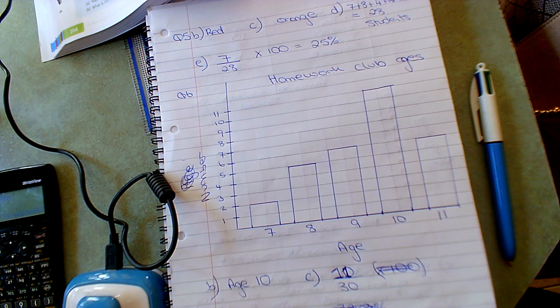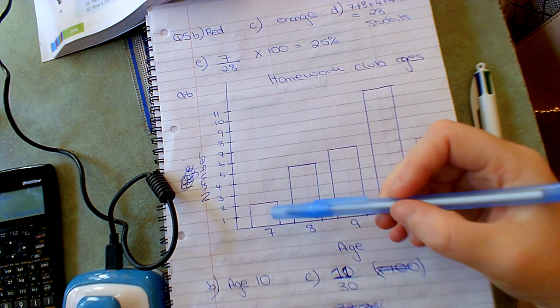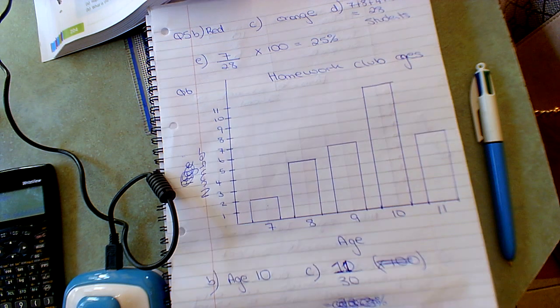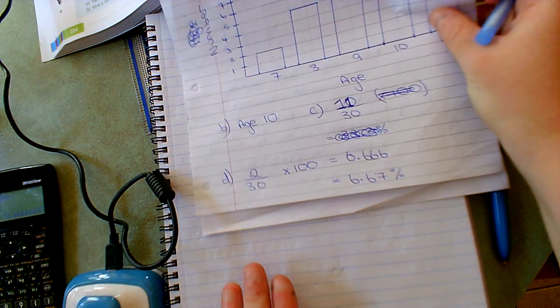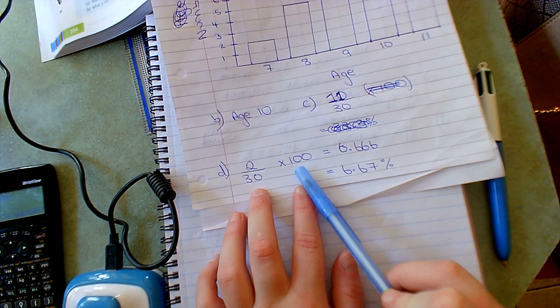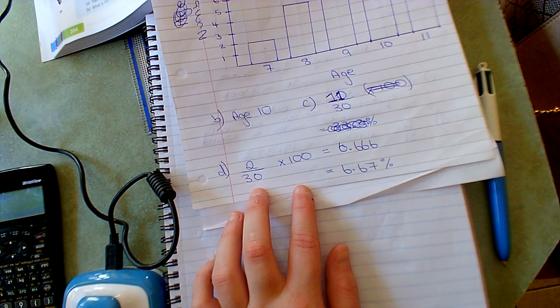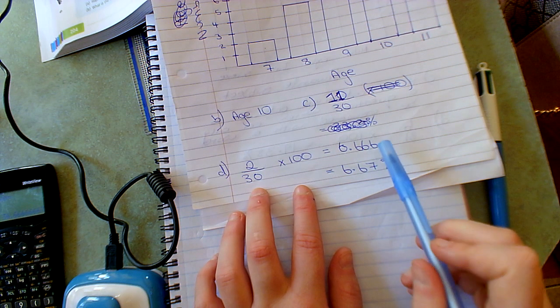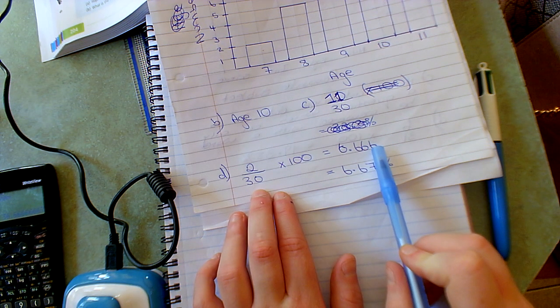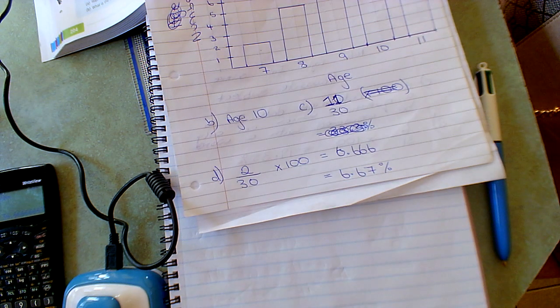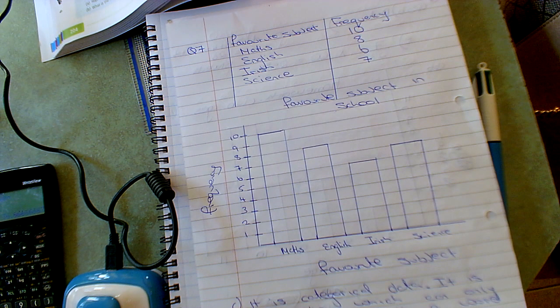Then part D says what percentage of the students are age 7. So age 7, we look over here and we have 2 students are age 7, so 2 out of 30 multiplied by 100, and that will give me 6.666, and we were asked to round it to 2 decimal places. So I look here at the third number, that's greater than 5, so I'm going to round it to 7, so 6.67%. Question 7 then asks me to copy and complete the frequency table.